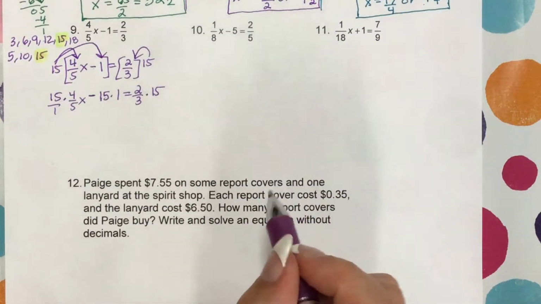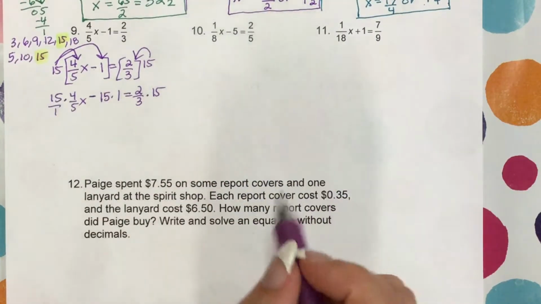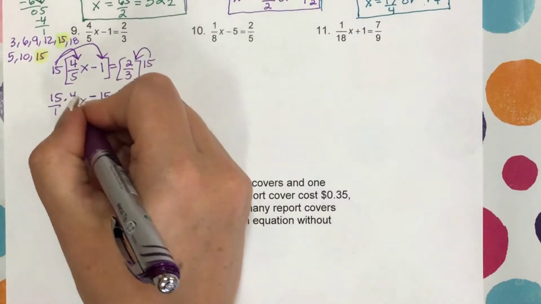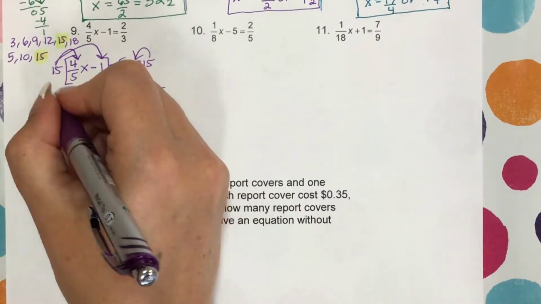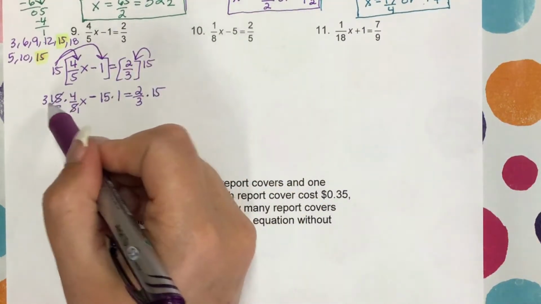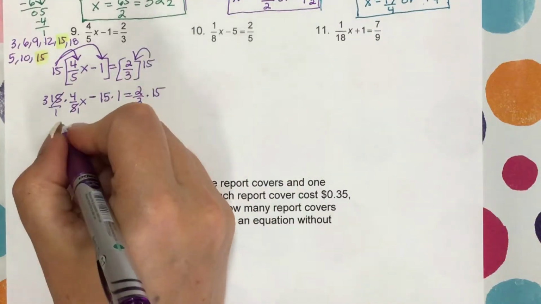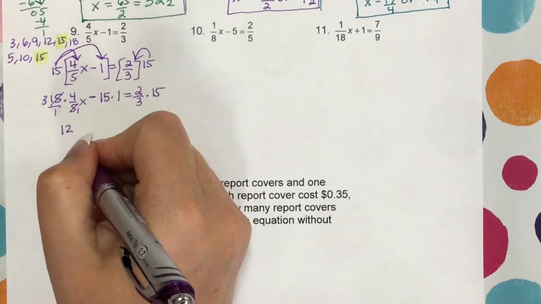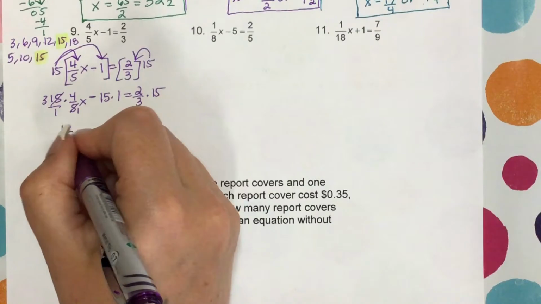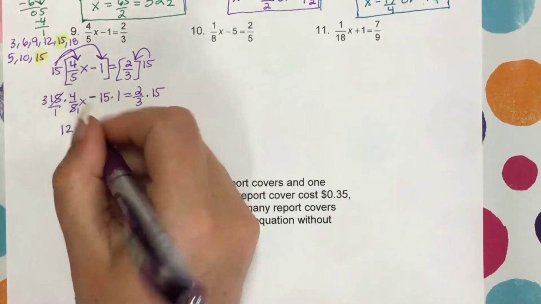I can't do anything with the 1 and the 4, but the 15 and 5 have a common factor of 5. 5 goes into 5 1 time, 5 goes into 15 3 times. When I multiply across, I get 3 times 4, which is 12, and then 1 times 1, which is 1. So the answer, 12/1, is the same thing as 12.